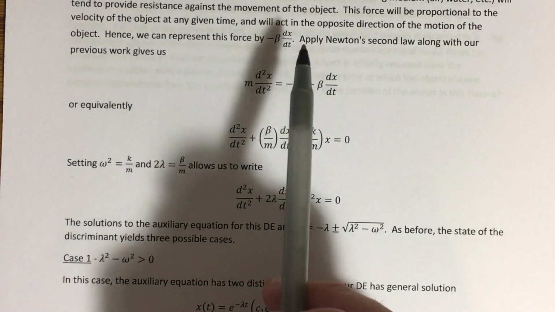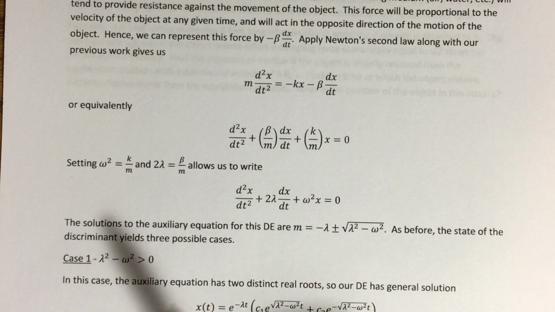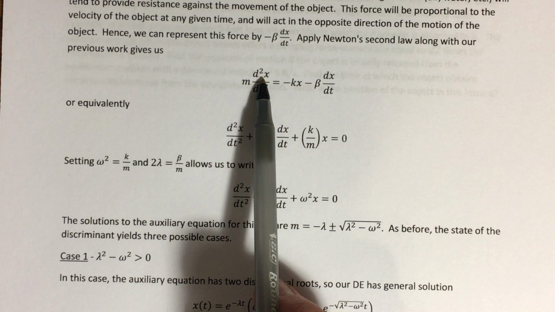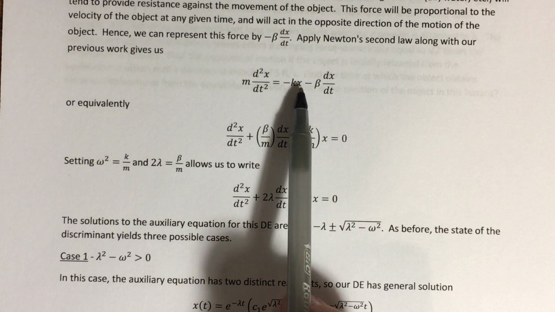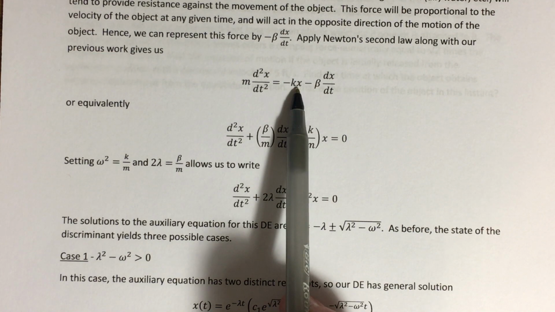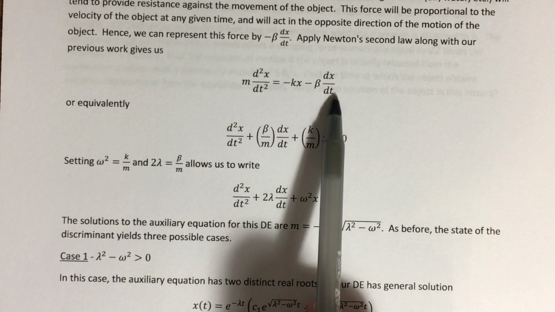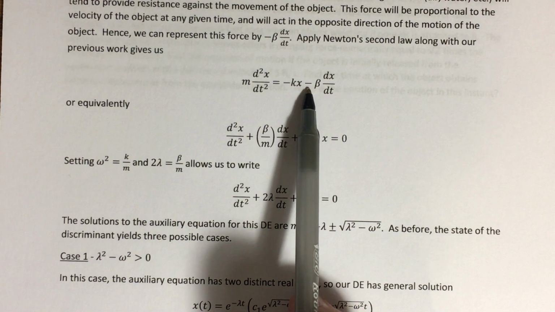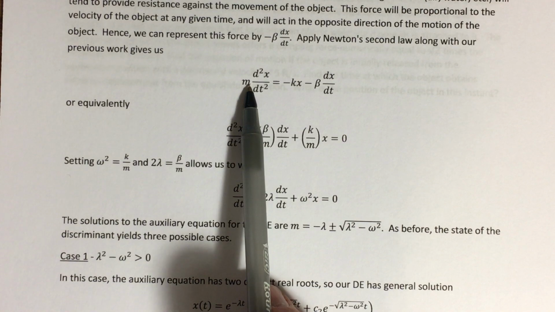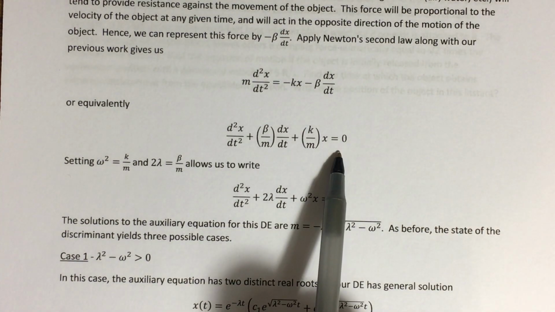Okay, so what we're going to do is take this term and include it in our model. Remember, before we showed using Newton's second law that m times the second derivative of x was equal to negative kx. And this negative kx here is the net force that takes into account both gravity and the restoring force of the spring. But now our net force is affected by this damping force, so we have to add an additional term here, negative beta dx/dt. Moving everything over to the right and then dividing everything by this coefficient m gives me this DE.